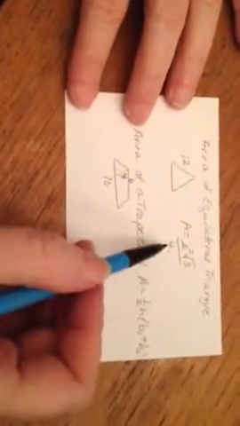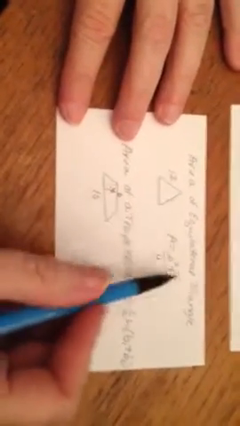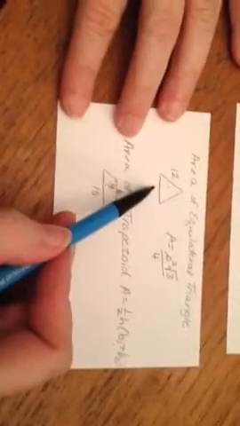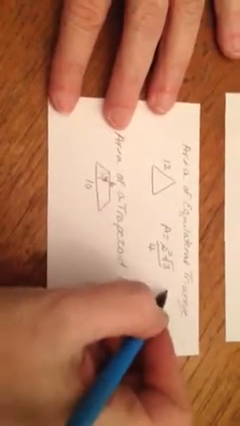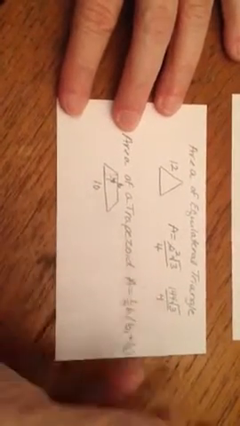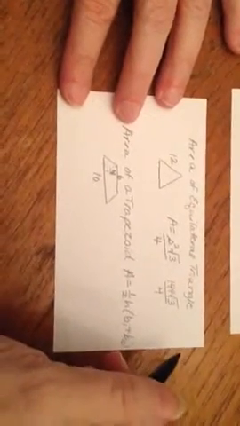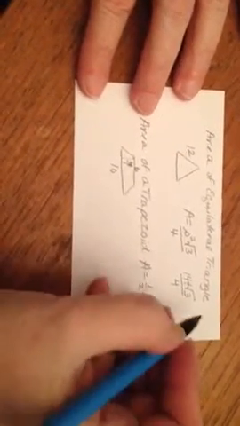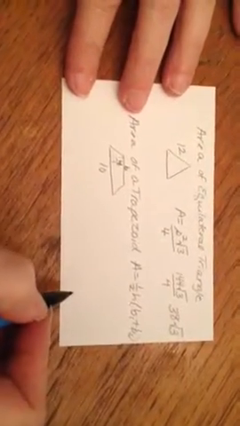Two more formulas. Area of an equilateral triangle. Again, there's a long proof to get you to this point. We're just going to apply the formula. Since all three sides are the same, I'm going to take my side and square it. 12 squared is 144. Square root of 3 over 4. And I have to simplify this bad boy. 4 goes into 144 36 times. Sorry, it took me that long to figure it out on the square root of 3.